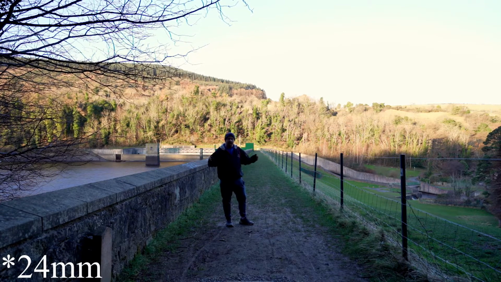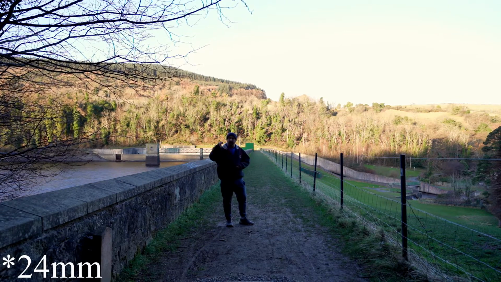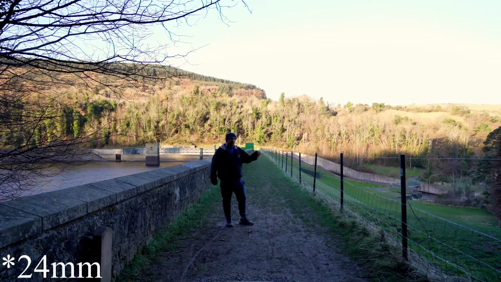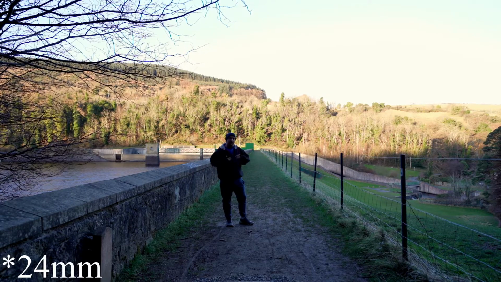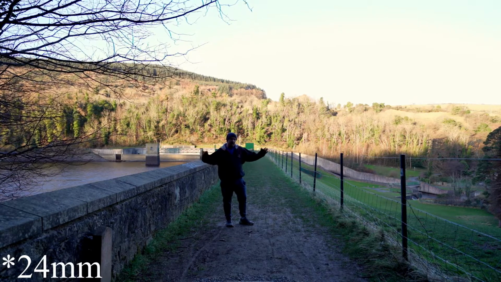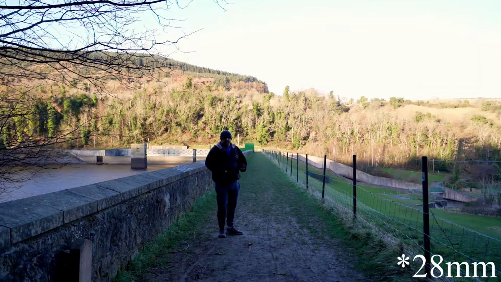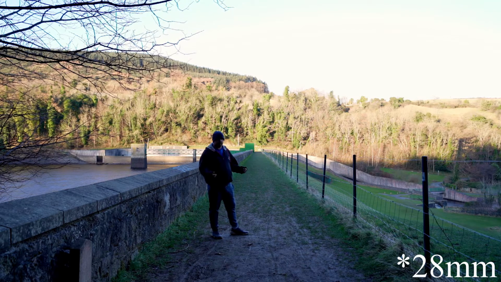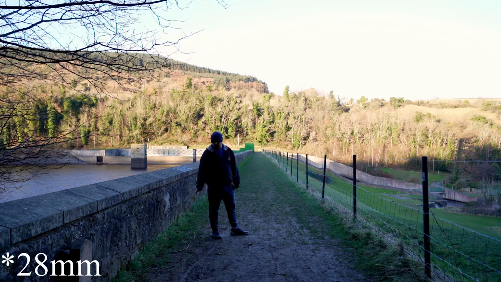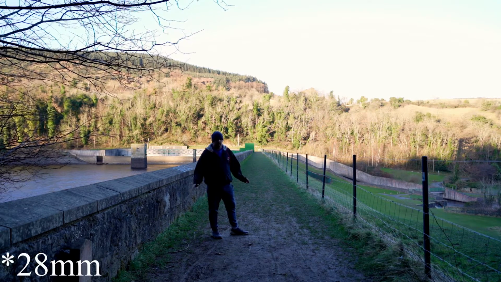So at 24mm, you'll probably notice that the shore has gone a bit more, the branch and the side there as well. You're getting a bit closer to me, but you still get a lot of the vista in, including myself in this shot. So 28mm, thank you.